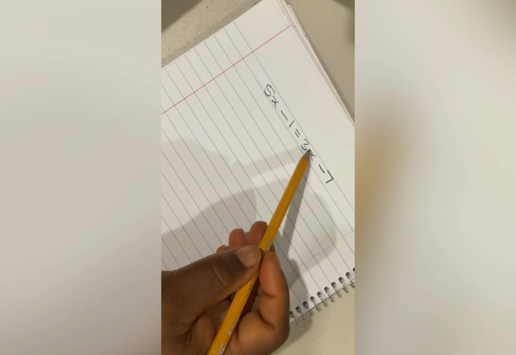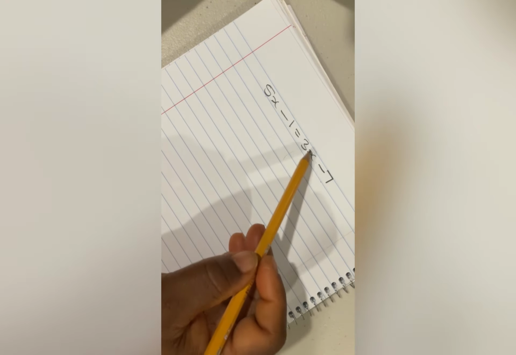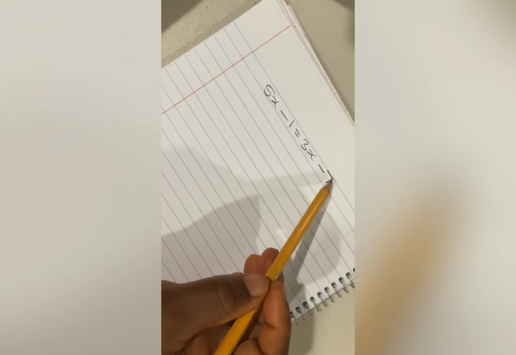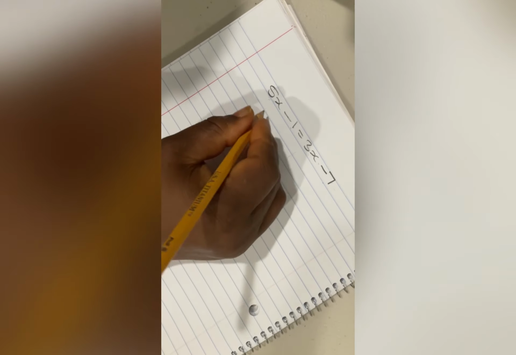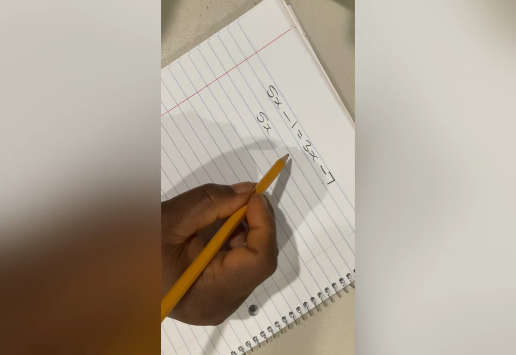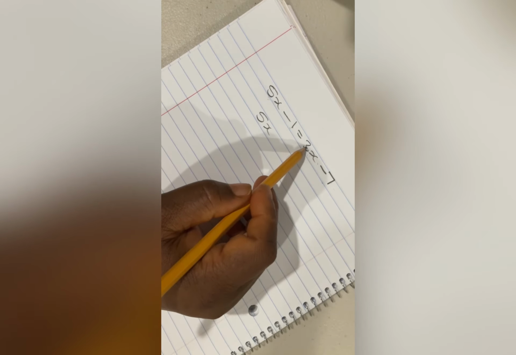So the first thing we have to do is to bring the like terms together. You know that 1 and 7 are like terms, and 5x and 3x are also like terms. So the first thing I will do will be 5x, and this is 3x here.